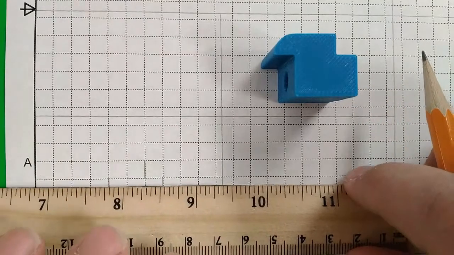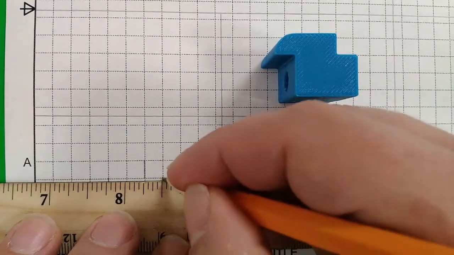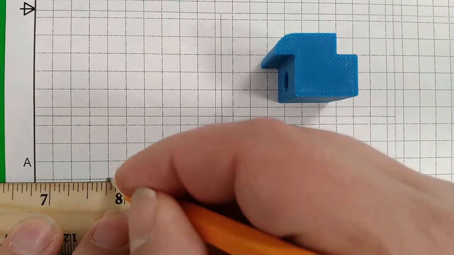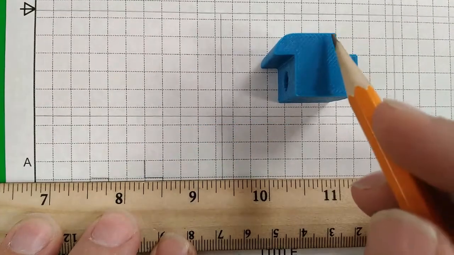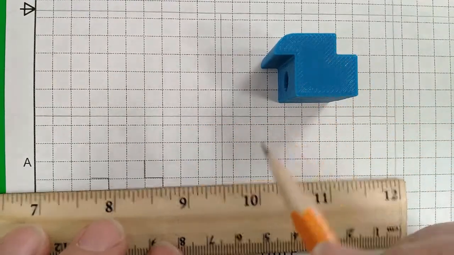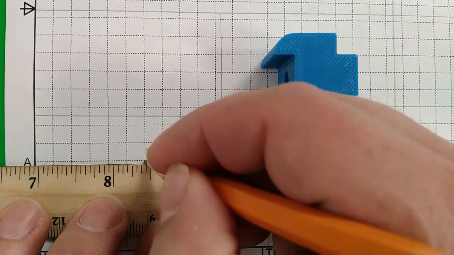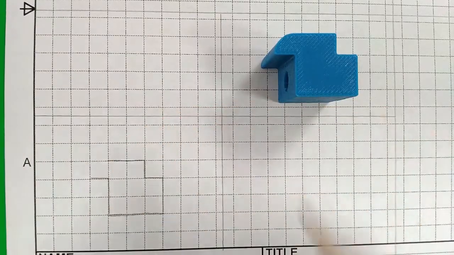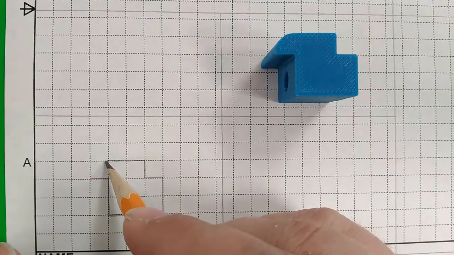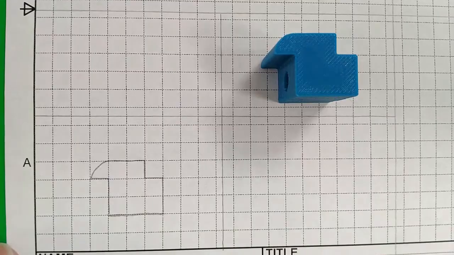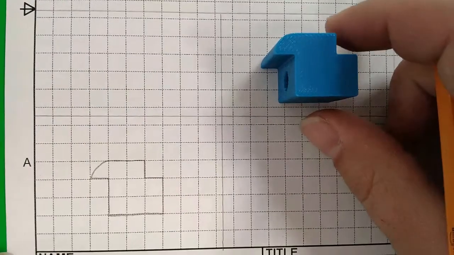So now we've got my 1/4 inch here, and I'm going to come 1/4 inch over. This is going to be 1/2 inch. So let's go ahead and get that 1/2 inch mark. And then what I've got is this curve here, so I'm just going to draw that curve down. Okay, so there's my front view.